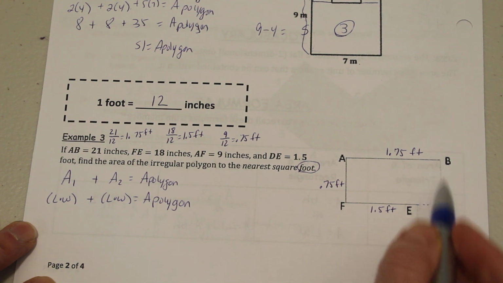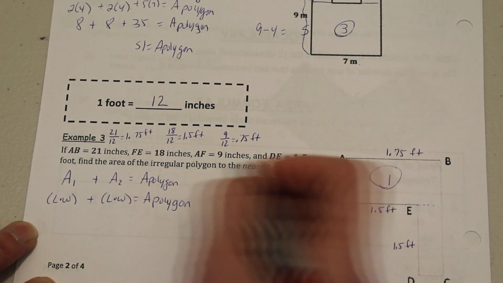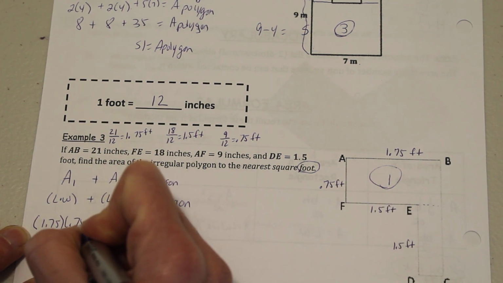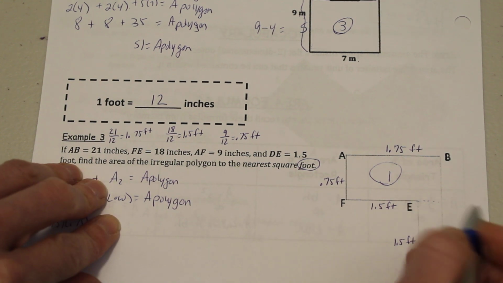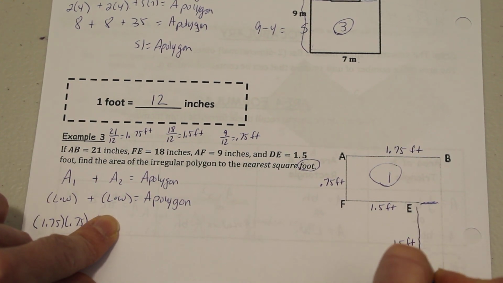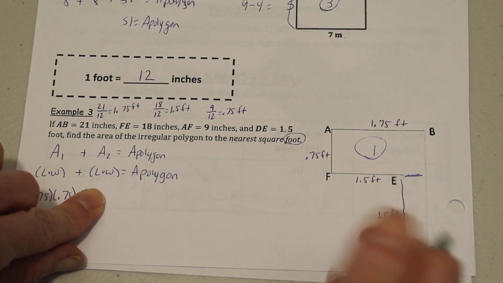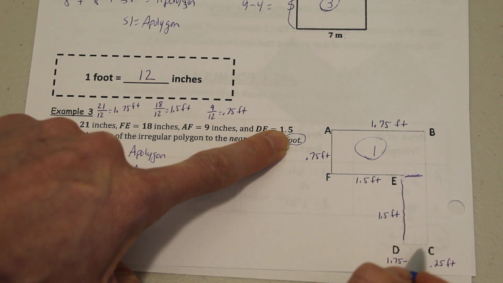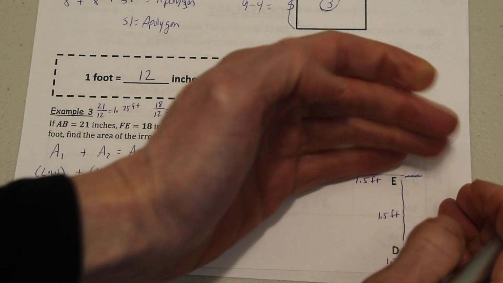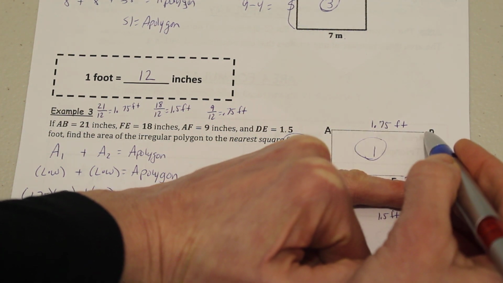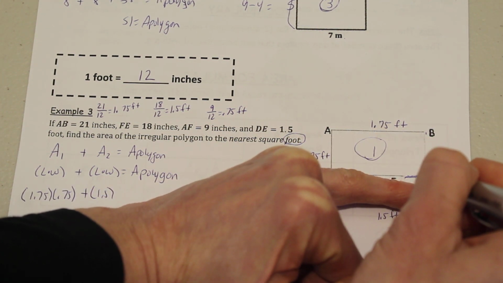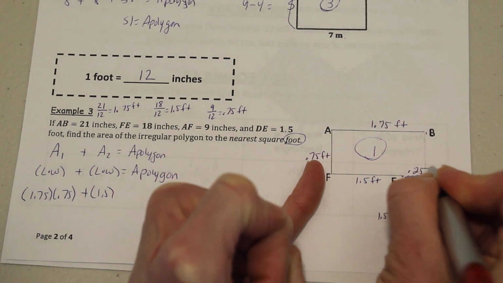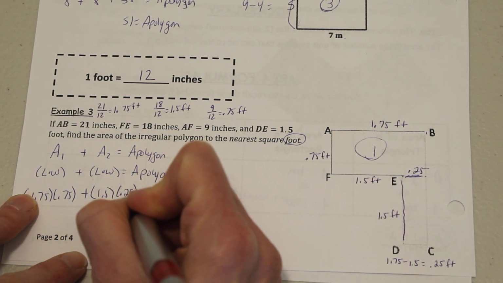Okay, so I split this up into two rectangles. The area of rectangle 1, the length is 1.75, the width is 0.75, and that's going to be added to the length and width of this rectangle here. Okay, we're using 1.5 because they told us that DE was 1.5 feet. To find the length of DC, you had to take the entire length of AB. So the entire length is 1.75. You're subtracting out the length of FE, and that's leaving us with 0.25. All right, so that's where I'm getting the 0.25 from.